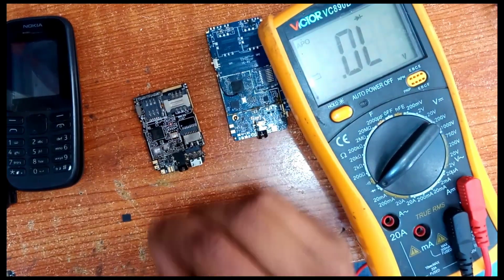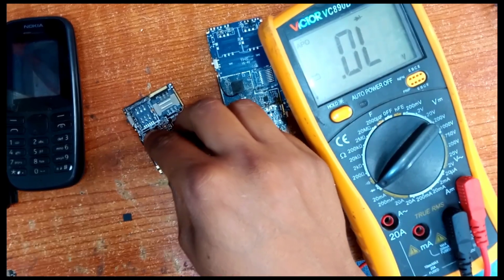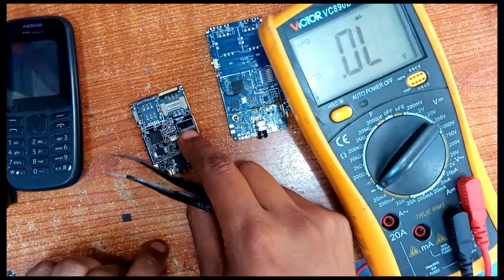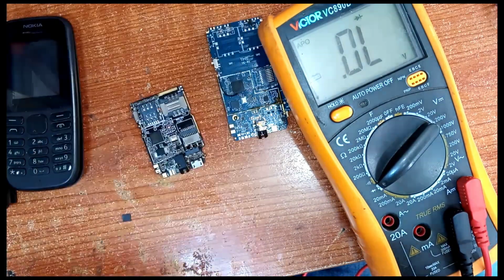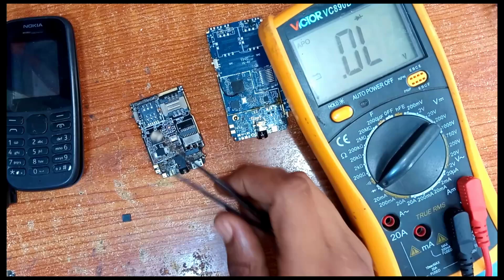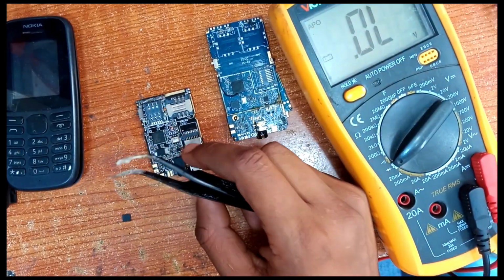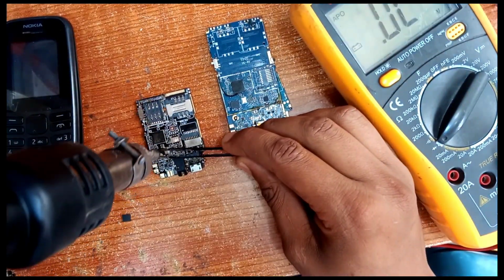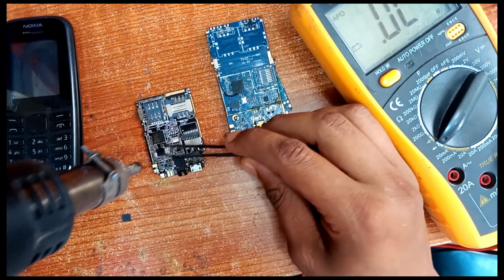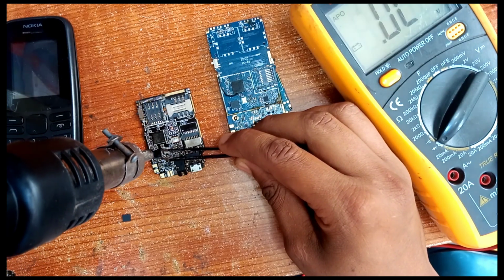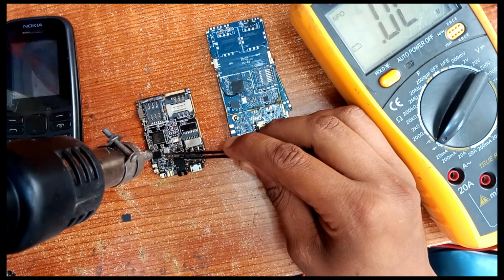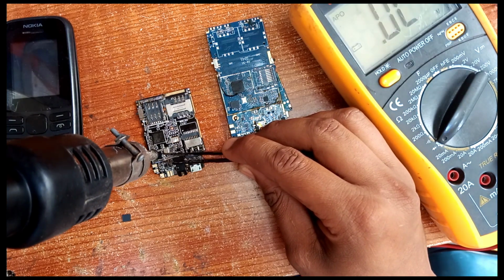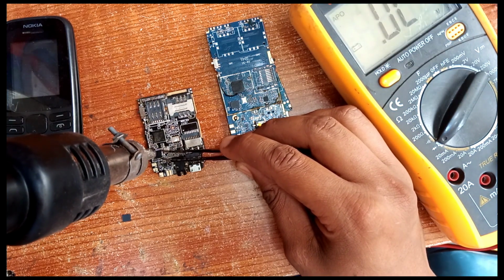I have a new IC over here, so I'll replace it. I will apply some paste over the board. The heat will not hurt the IC. So we completely put the IC over the board.